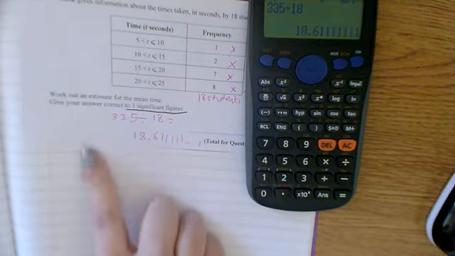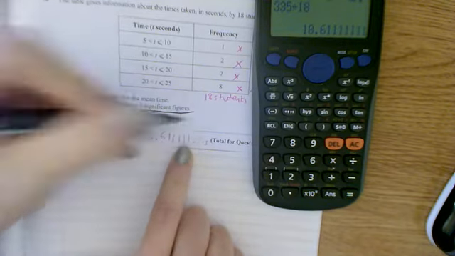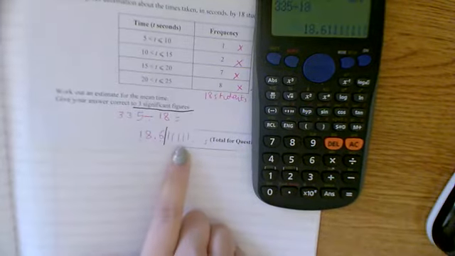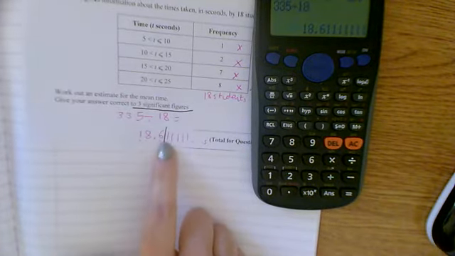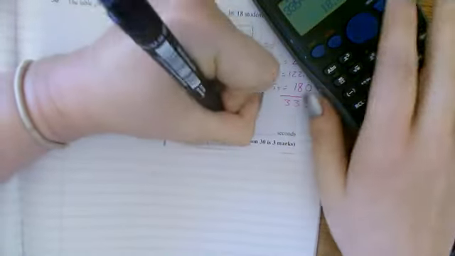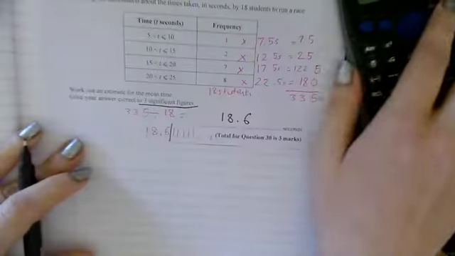So 1, 2, 3. This is where I'm chopping off my number. Because that's a 1, we round down. So it's just 18.6 seconds, and that's that.